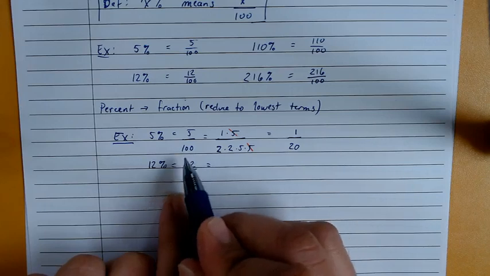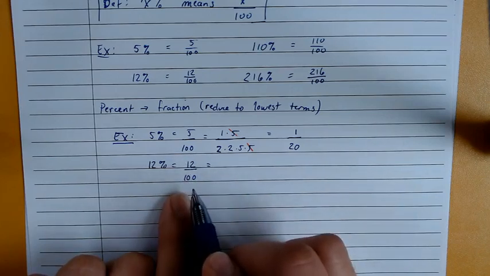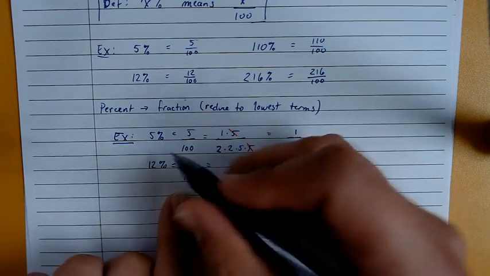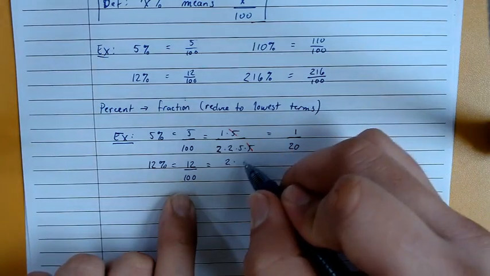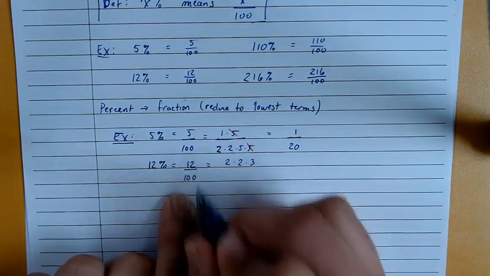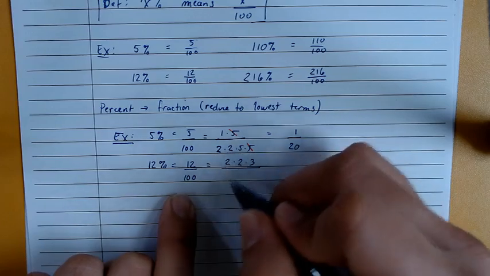I can divide 12 by 2 and that'll give me 6. And I divide 100 by 2 and that'll give me 50. However, that's not the biggest number I can divide into both of those. After all, 12 is 2 times 6. Oh yeah, well 6 is 2 times 3, yeah? All right, 2 times 2 is 4, times 3 is 12. 100, well we already know that's 2 times 2 times 5 times 5.